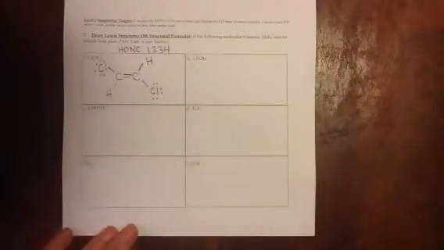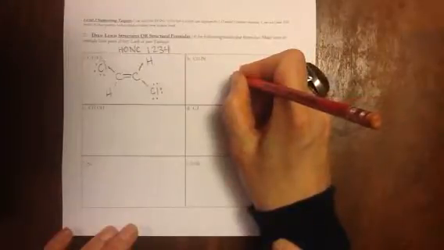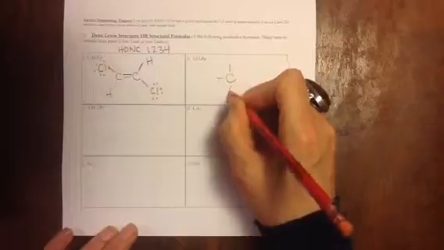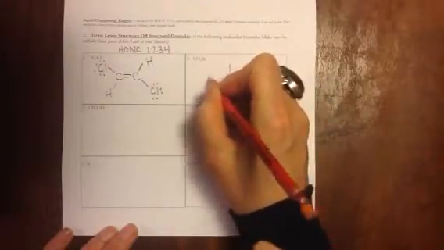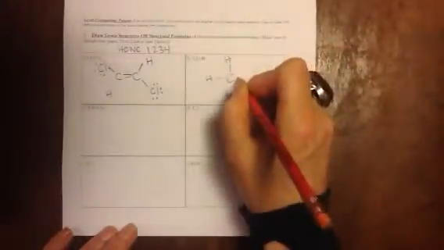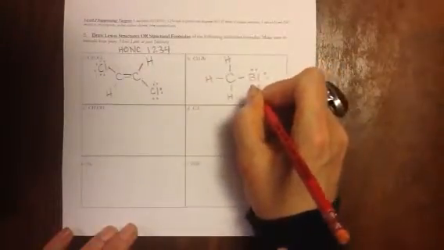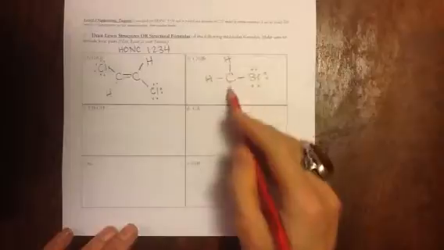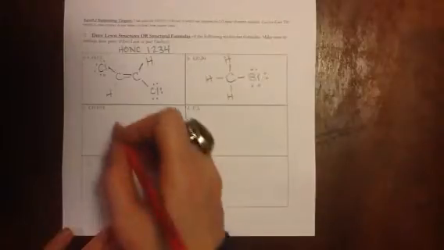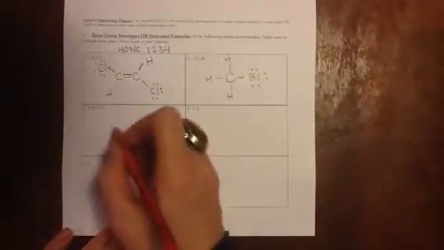All right, if you have questions in class, please make sure you refer them to me as soon as you can. So here we've got carbon. Here's our first one. I'm going to distribute those hydrogens along our carbon. And then we've got a bromine. Make sure that you are including your lone pairs of electrons. And double check, making sure everything follows the HONC 1, 2, 3, 4 rule.